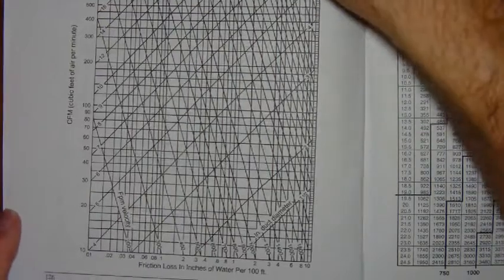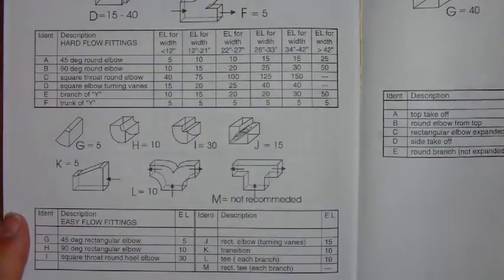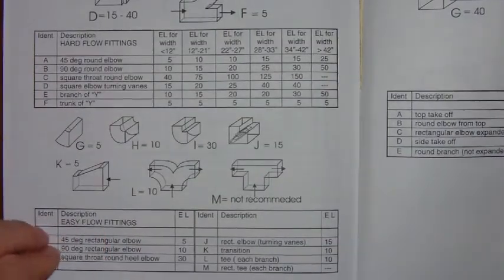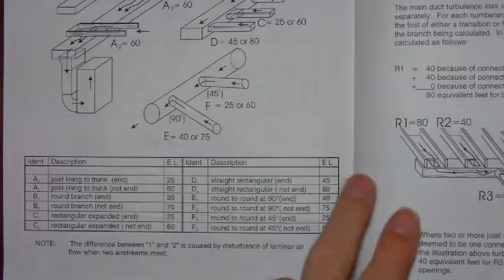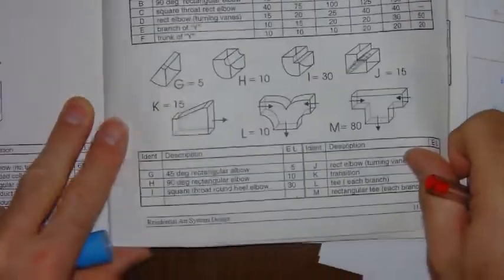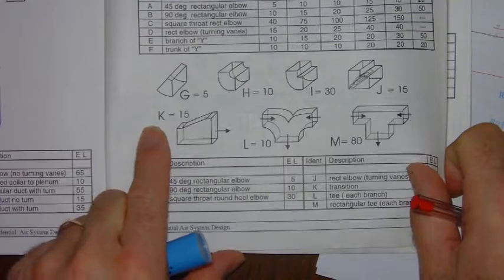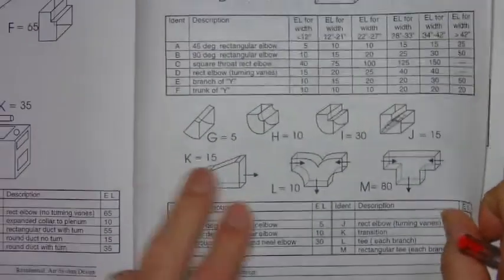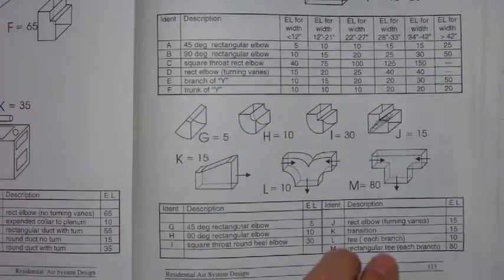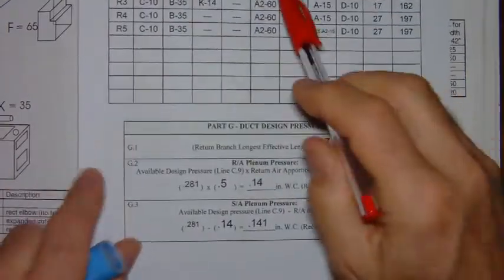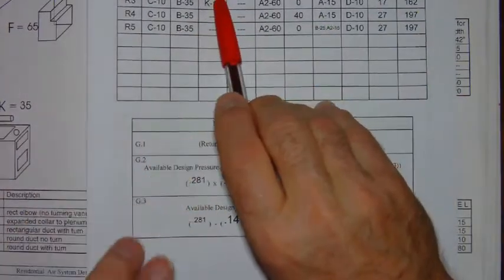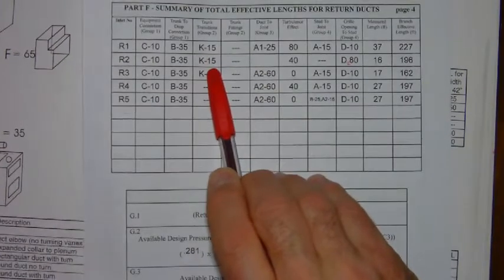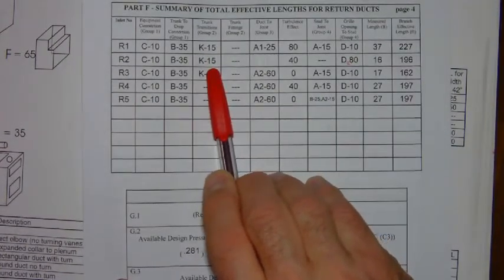And so once again, if we refer to the fittings, the transition in a return air is a K and has an associated equivalent length of 15 feet. So here we have the K fitting, and we can see that that's 15 feet.